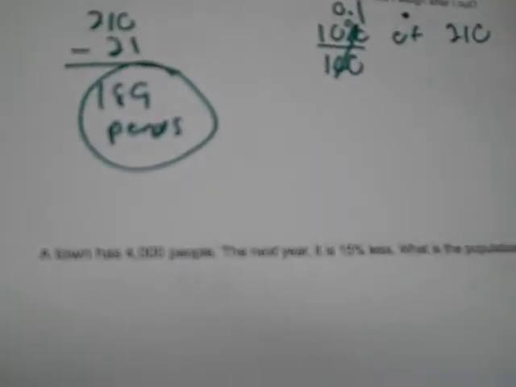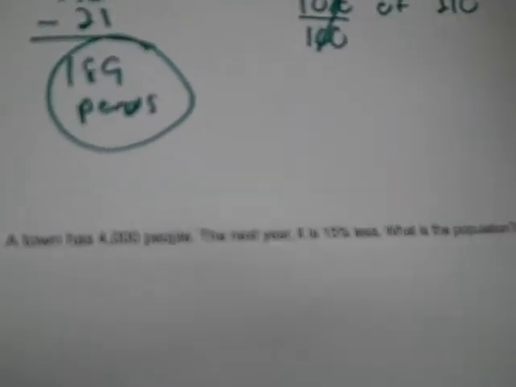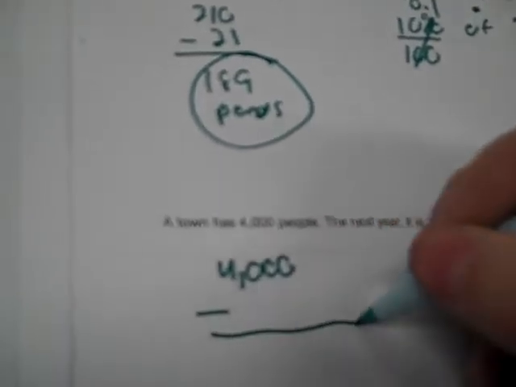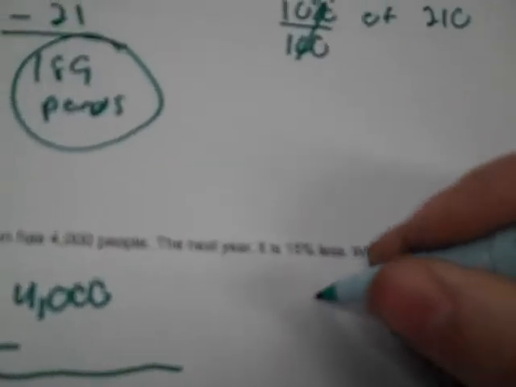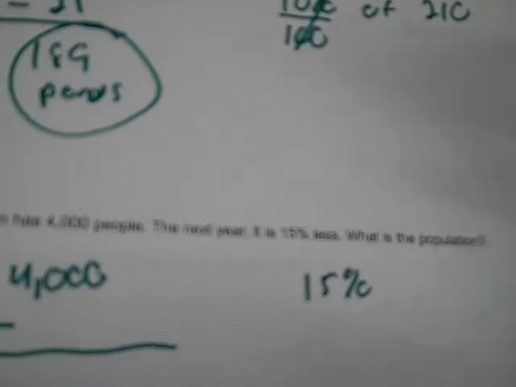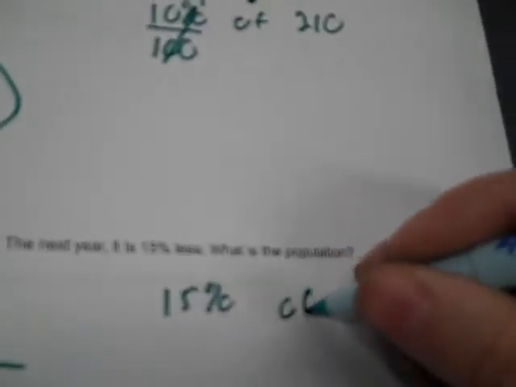Okay, a town has 4,000 people. The next year it's 15% less than that. What's the population? So I have 4,000 people, and again, less means subtract. But I don't know how many people to subtract. So I have to find, you can't do 15, it's a percent. So I've got to find 15% of 4,000.